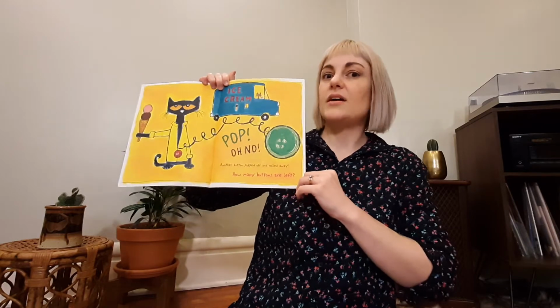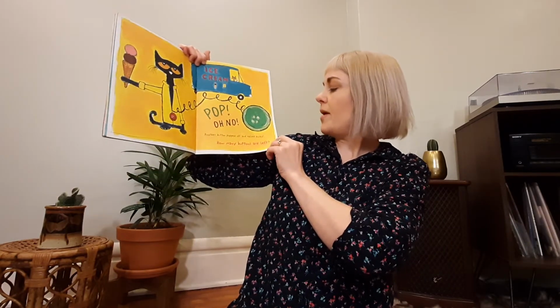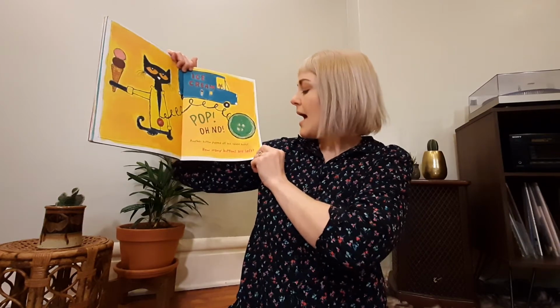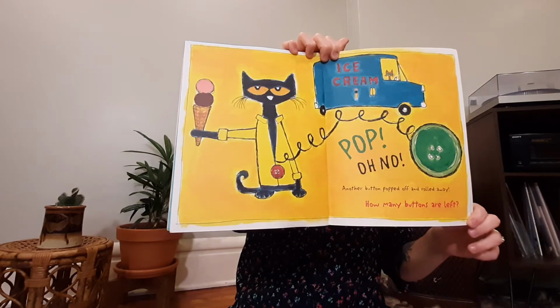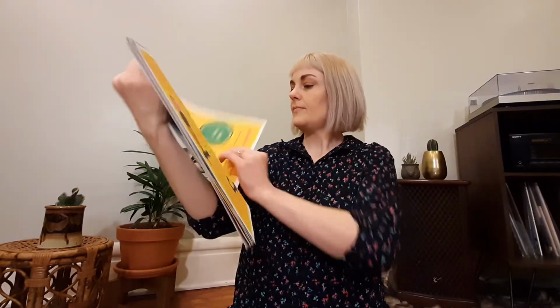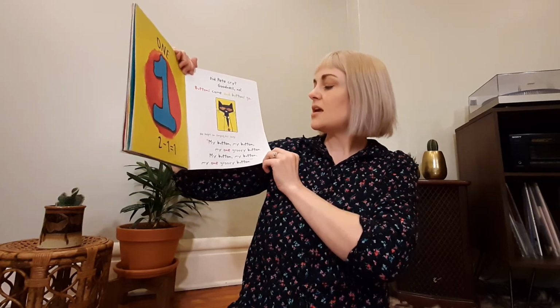Now he's visiting the ice cream truck. Pop! Oh no! Another button popped off and rolled away. How many buttons are left? Take a look at his shirt. That's right, 1. 2 minus 1 equals 1. Did Pete cry? Goodness no! Buttons come and buttons go. He kept on singing his song.